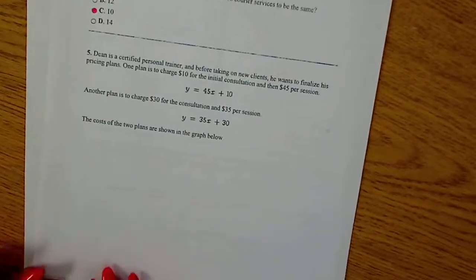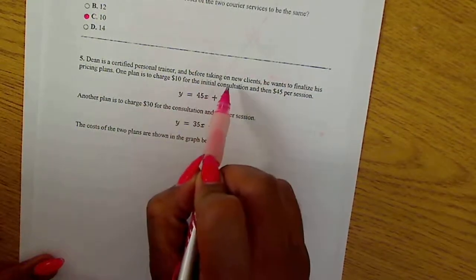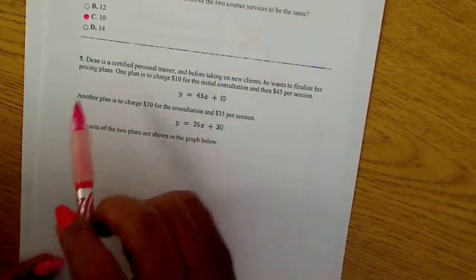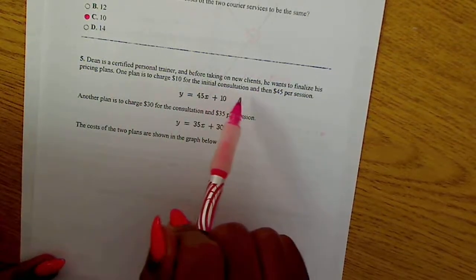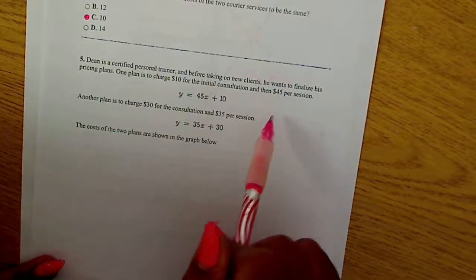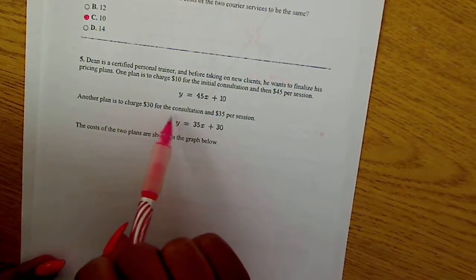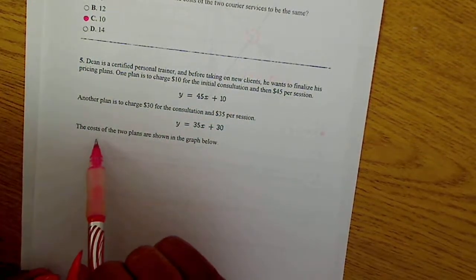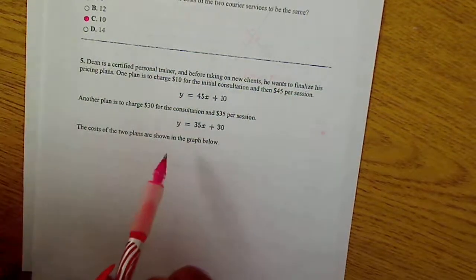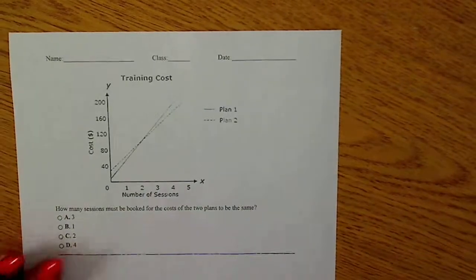Number 5. Dean is a certified personal trainer, and before taking on new clients, he wants to finalize his pricing plans. One plan is to charge $10 for the initial consultation and then $45 per session. Another plan is to charge $30 for the consultation and then $35 per session. The cost of the 2 plans are shown in the graph on the next page. So if you go to your next page, that actually has the graph of the plans.